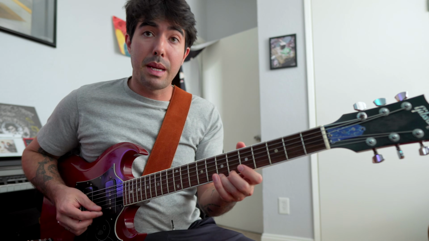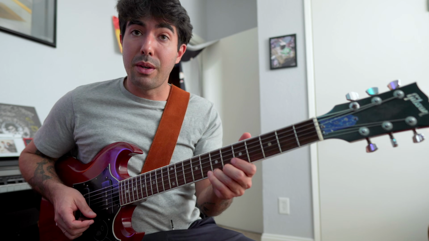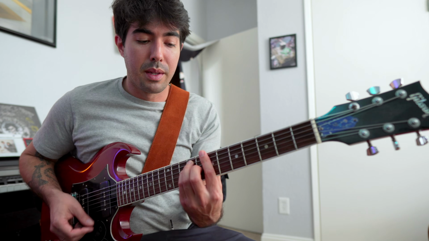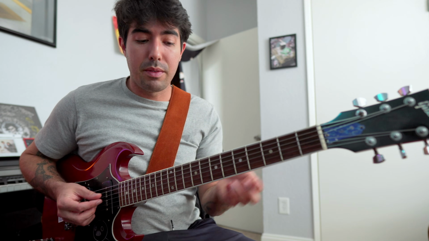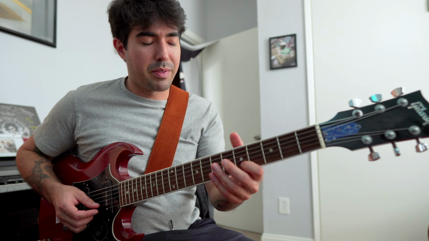Because we found this note and we can play the pentatonic going down from it, we know that this is a major pentatonic. And because we know that, then we know that this major chord will work on top. So boom. I think this is an E for you guys, but it's a B for me on here. I know what key I'm in. I sound flat.